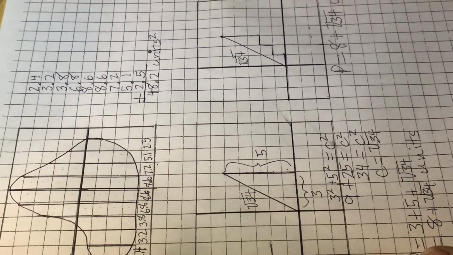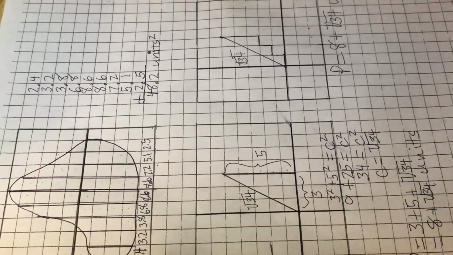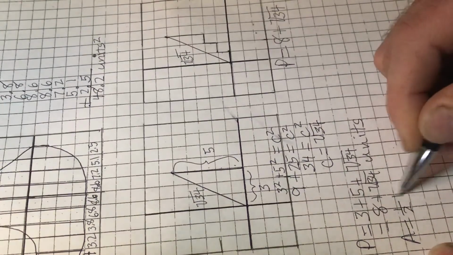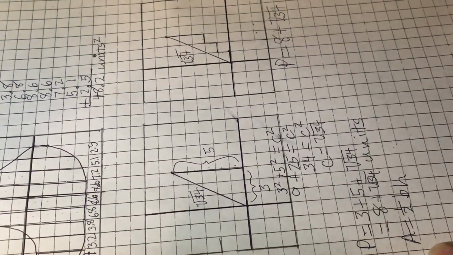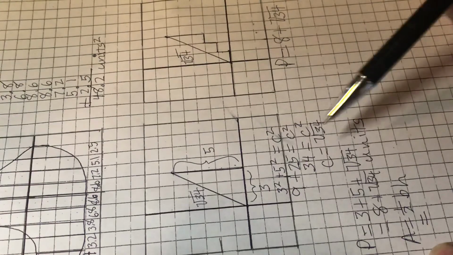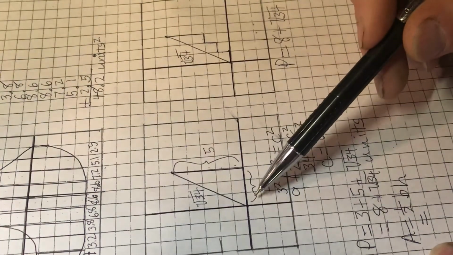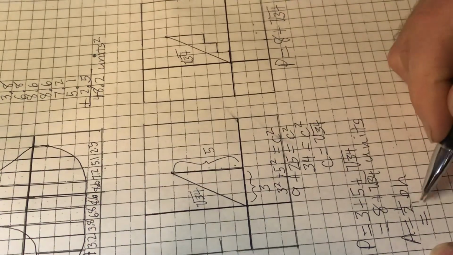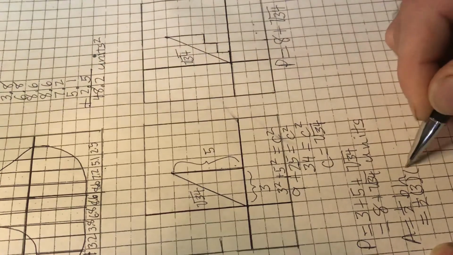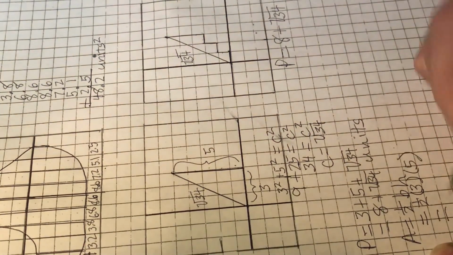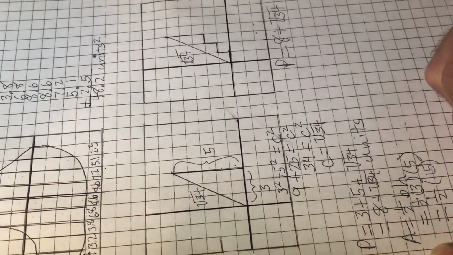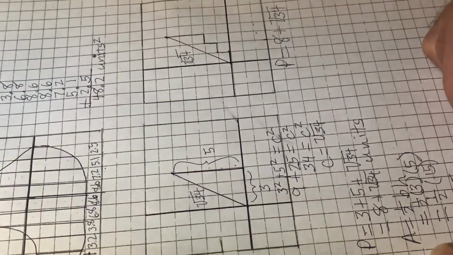Okay, now here's the interesting thing. We know the area is equal to 1/2 the base times the height for a triangle. Okay? So, in this case, if I take the area, that's going to be 1/2 of 3 by 5, which is equal to 1/2 of 15. Half of 15 is equal to 7.5 units squared.